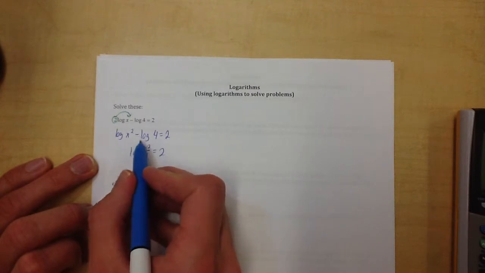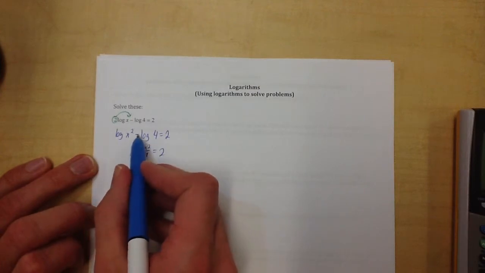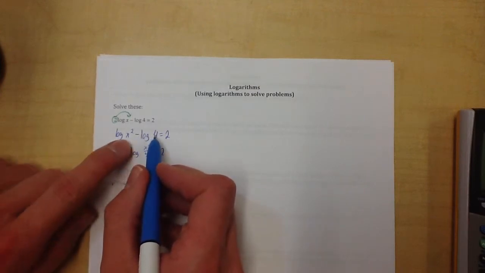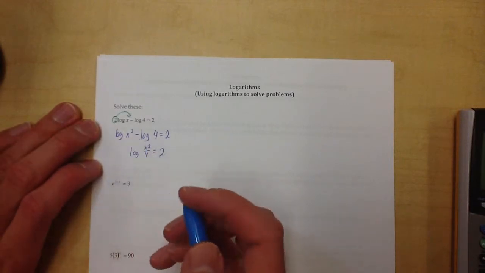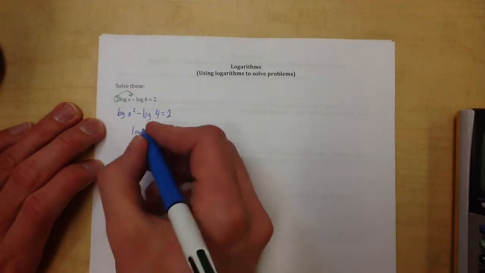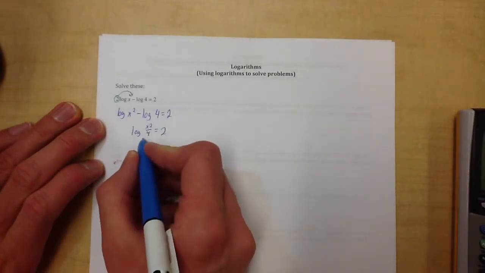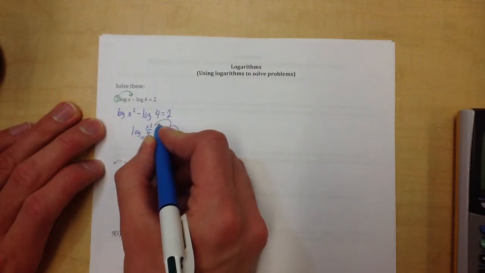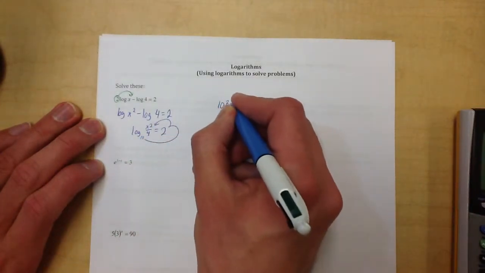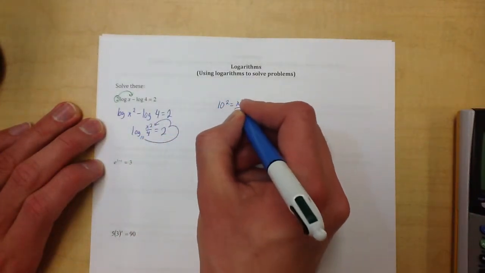So division with logarithms is the same as subtracting 2 logs. So we can condense this by dividing. If this said plus, if it was addition, we could multiply them. Okay, now we're going to draw a heart on our paper. What's that right down there? That's a 10. See? 10 to the second equals all that mess. We'll put it over here. 10 squared equals all that mess.